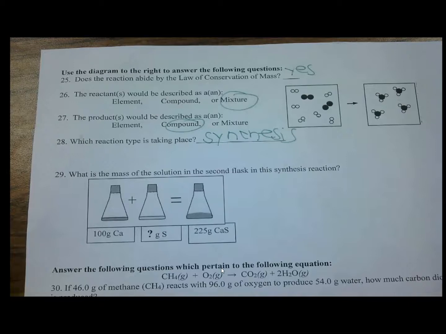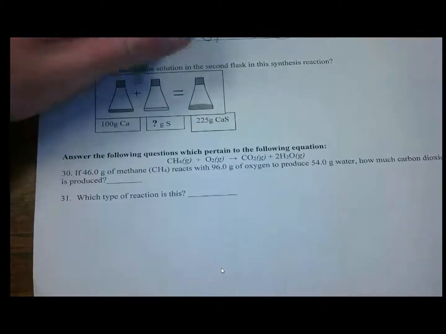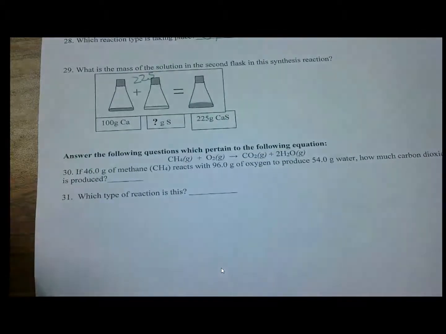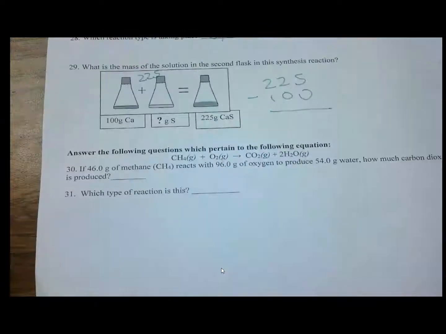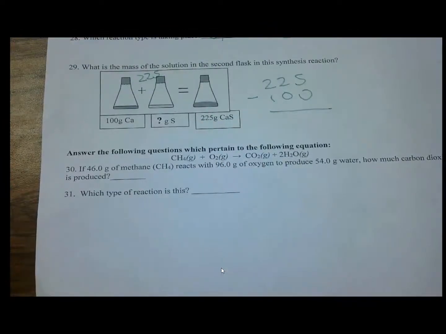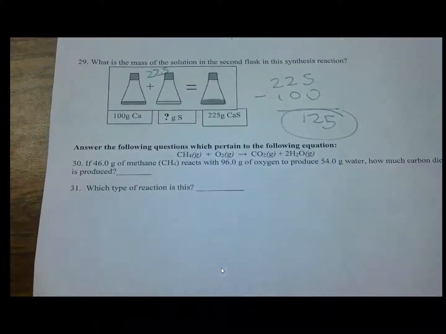All right. What is the mass of the solution in the second flask? Okay, so you know it's a law of conservation of mass. Products equal reactants. So this side is also equal to 225, but we only know about 100 so far. So really all you have to do to get the answer is to subtract. Okay? So 225 minus 100, which is of course 125.